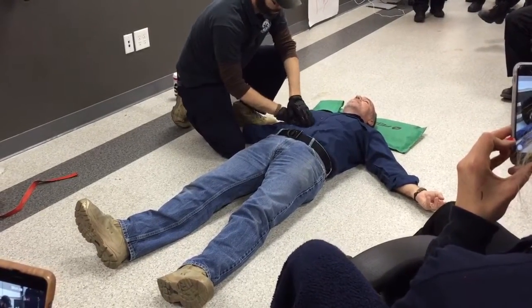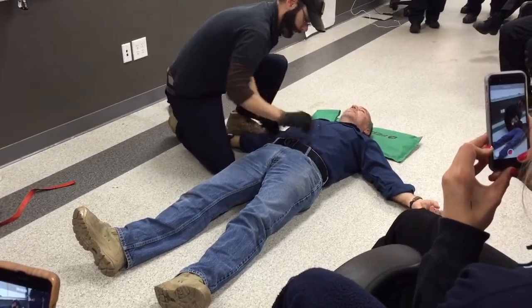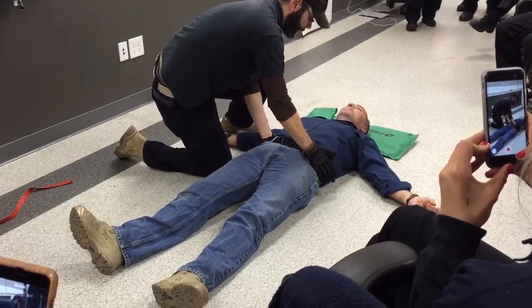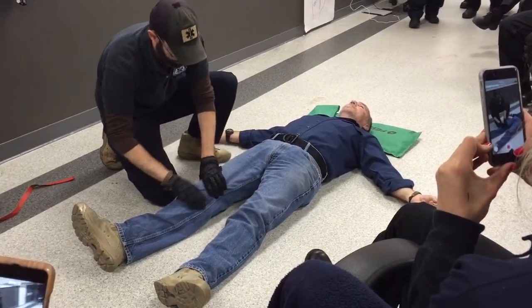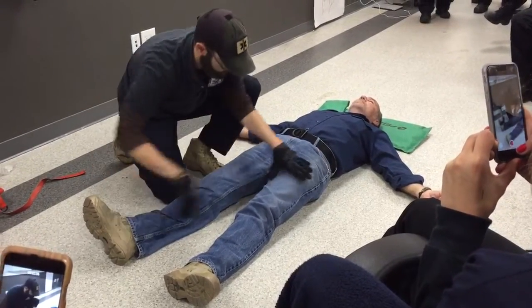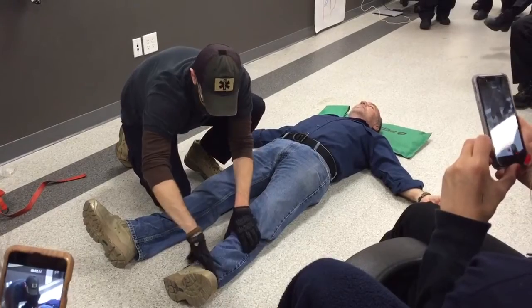Palpate all 4 quadrants of the abdomen, checking for TURD. Iliac crests, push inward, downward. Check for stability. Check the groin for major problems. Femur, knee, tib, fib, ankle, foot.